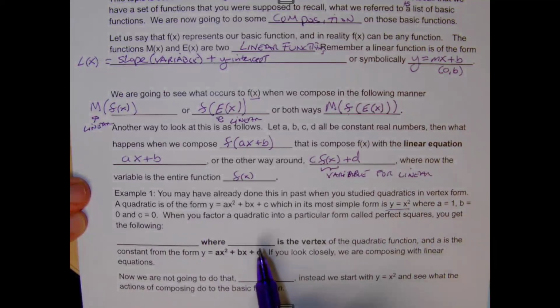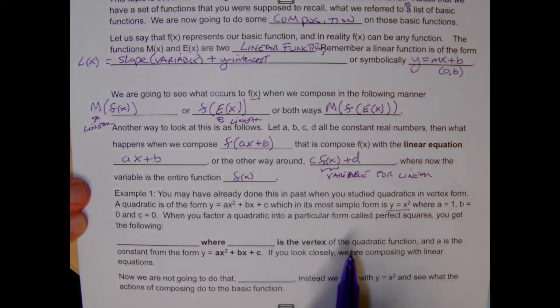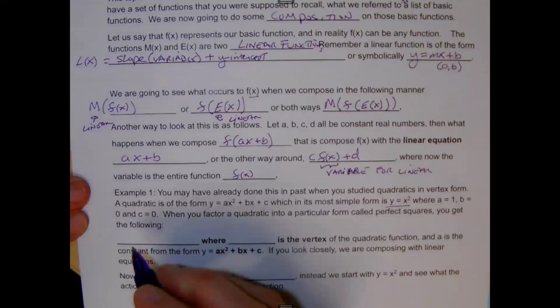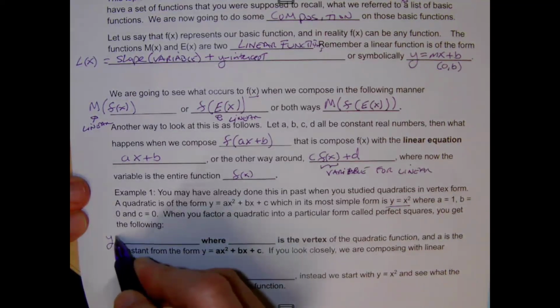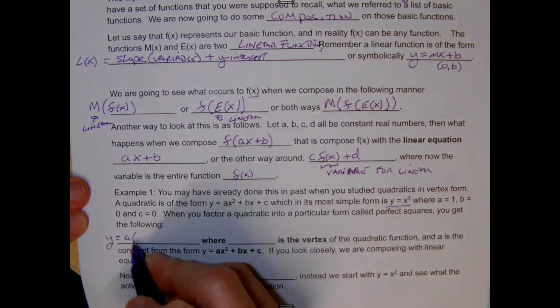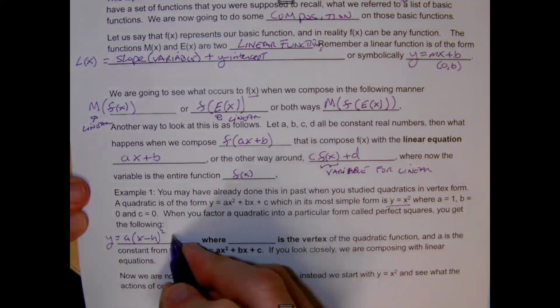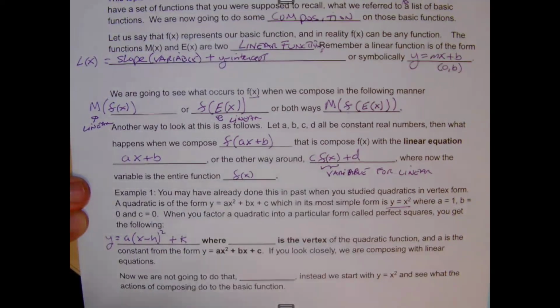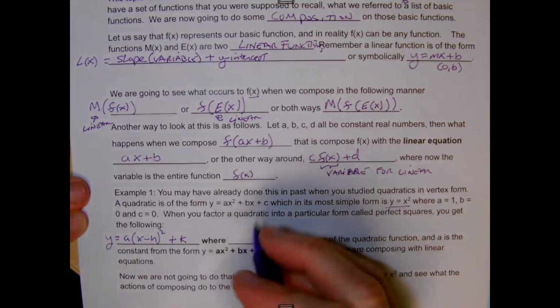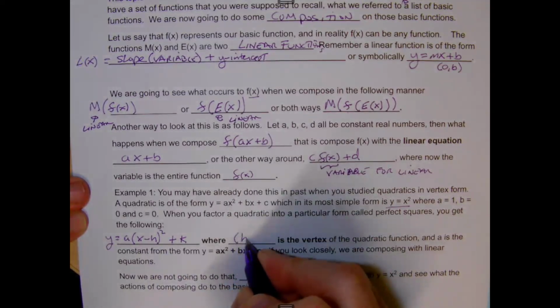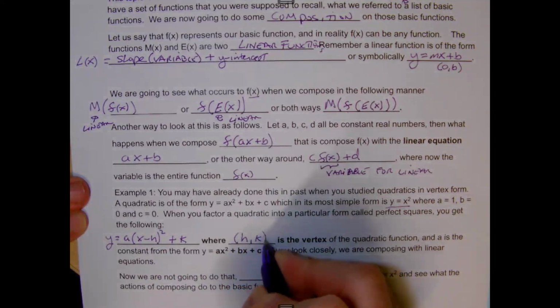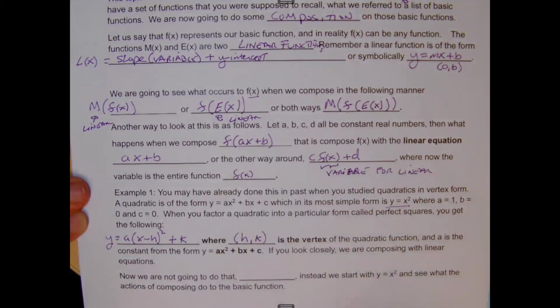When you factor a quadratic into a particular form called perfect squares, you get the following scenario. This is what I'm hoping you may have been exposed to in the past. We're not going to do the factoring here. You get this equation where (h, k) is the vertex of the quadratic function.